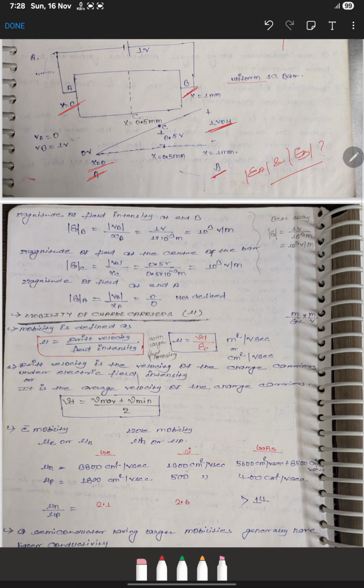Now we want to find the magnitude of field at C. C is a middle point, at x equal to 0.5 millimeter.